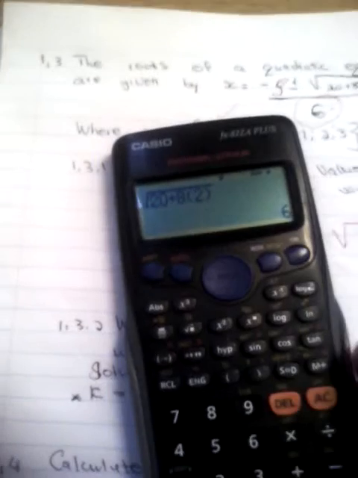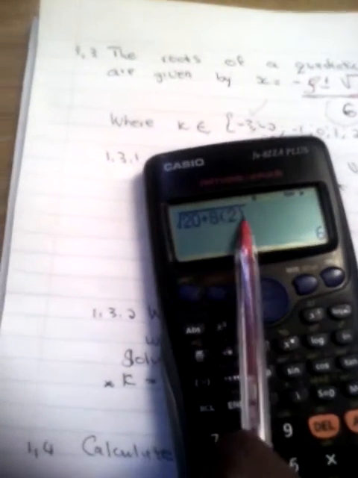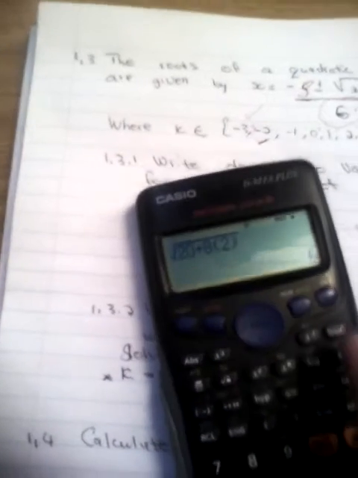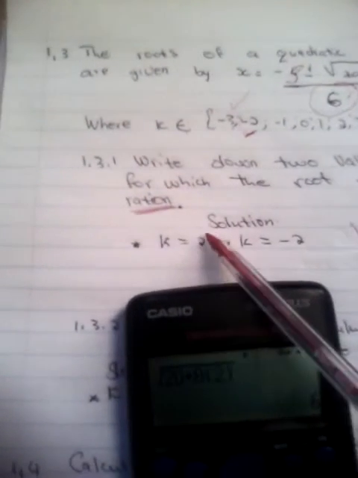Go to 2. Substitute 2. 20 plus 8 times 2 gives 36, so the root is 6. Which means it was a perfect square. The sum under the root was a perfect square, which means it is rational. Therefore, k is equal to 2.